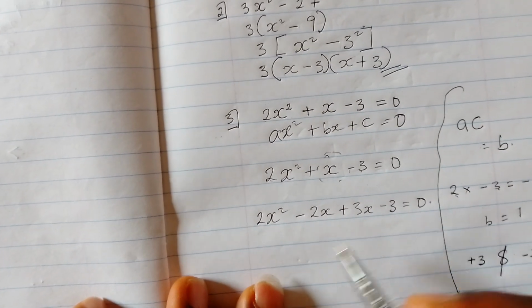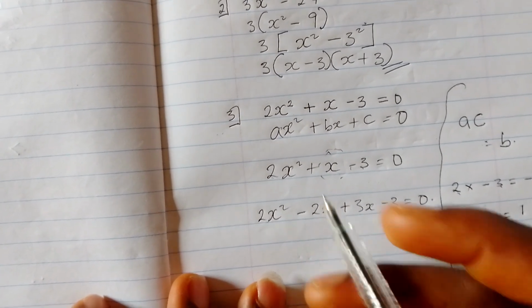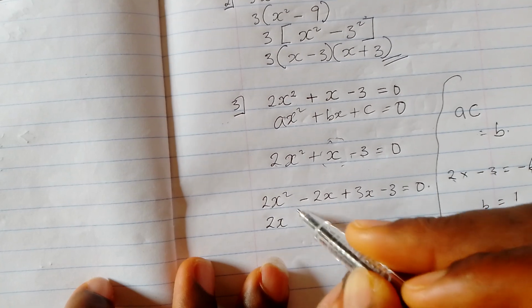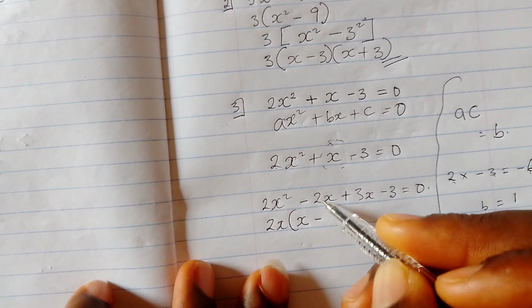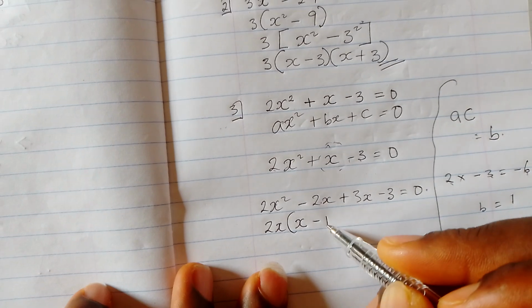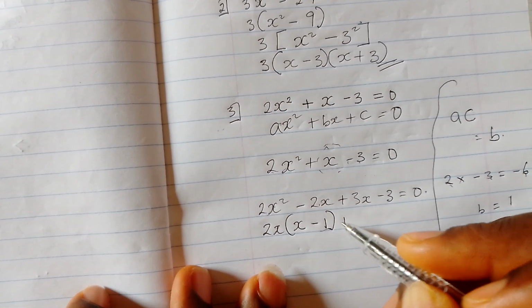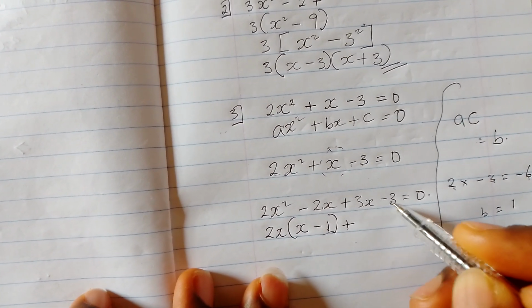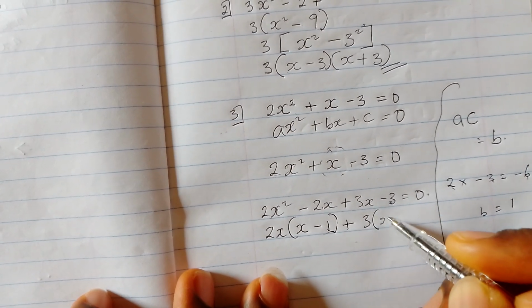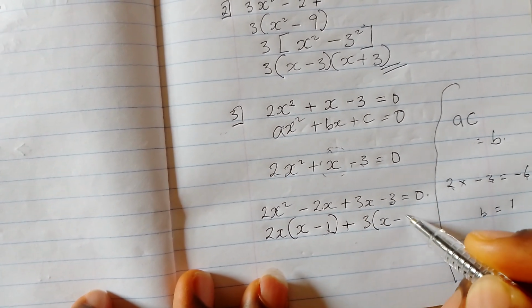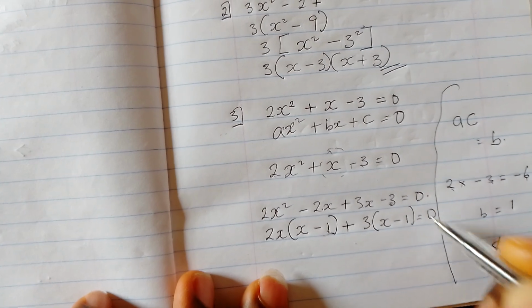Then I have to factorize. The only thing common here is 2x. So 2x coming out from here, I have only x standing out, and then 2x coming out from here, I have 1 standing out. Plus, the common digit here is 3. 3 goes here, I have only x. 3 goes here, I have 1, equals 0.